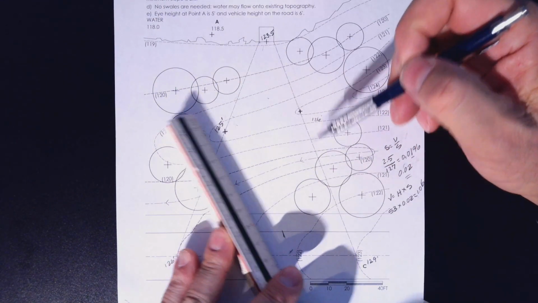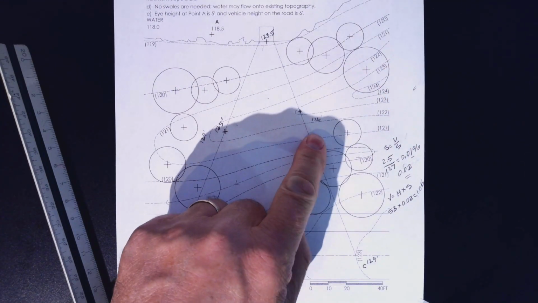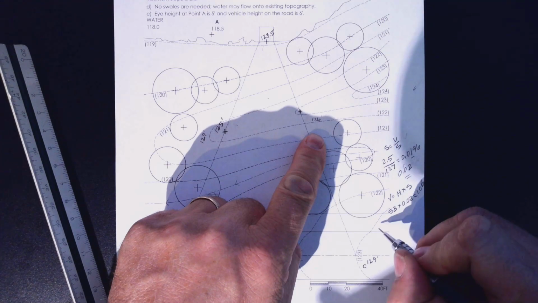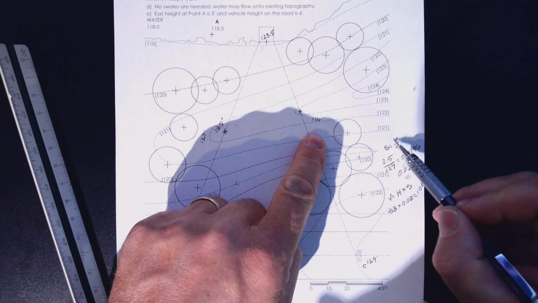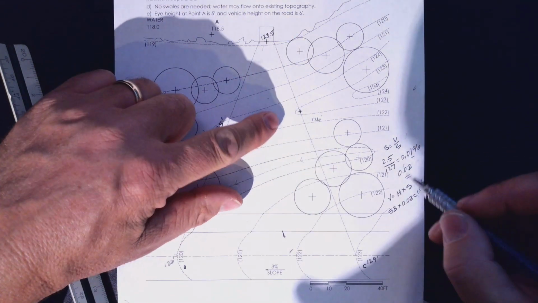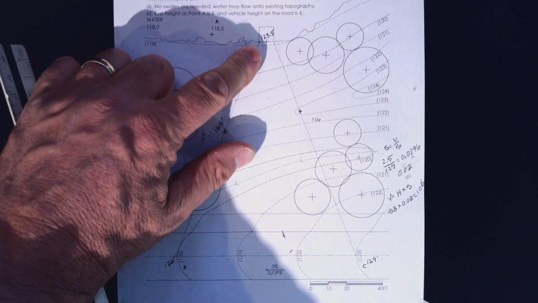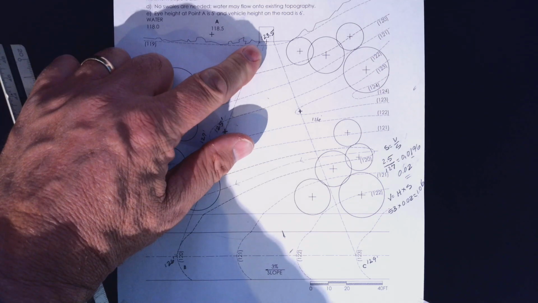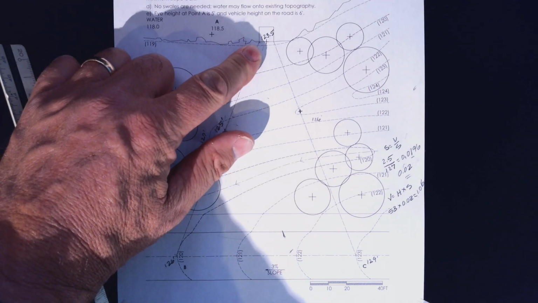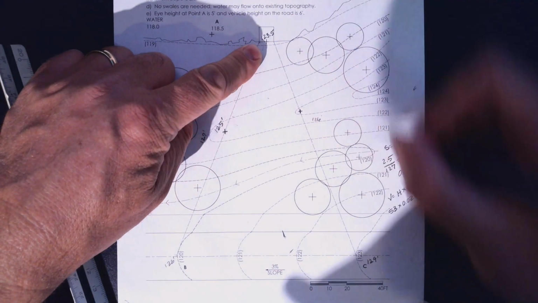And then over here, let's do the same thing. Let's calculate this slope, which we said is 126 feet. And slope, we'll do it right this time. Slope equals vertical divided by horizontal. Vertical is 129 minus 123.5, which gives us 5.5 feet of vertical.